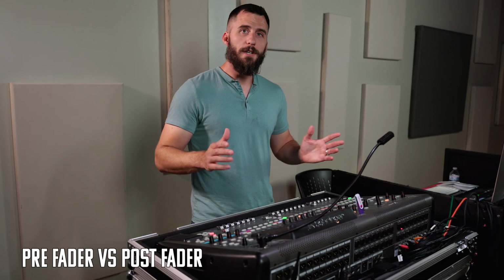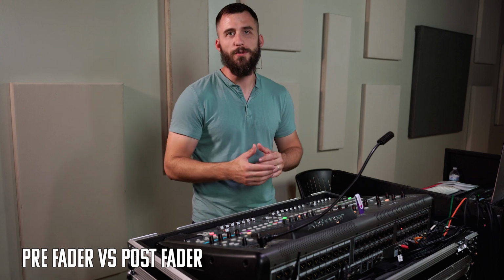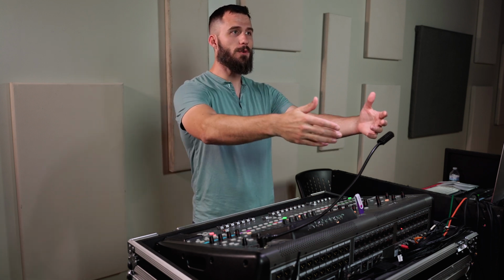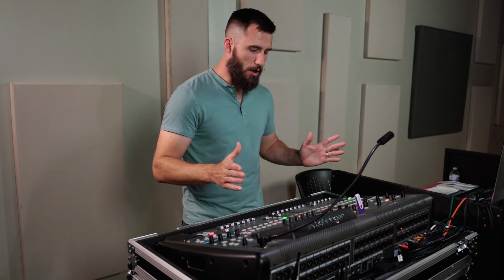The second principle we're going to go over is pre and post fader. And this is going to address the number one question you guys had for me in part 1, which was: how do I send effects to the monitors on stage? We're going to address that as we go over this, okay?